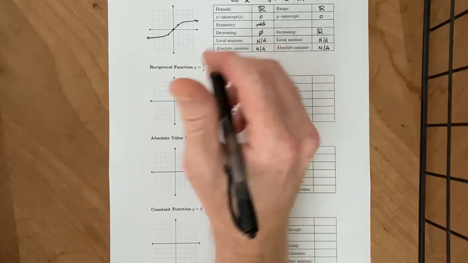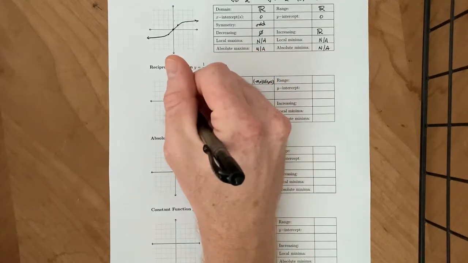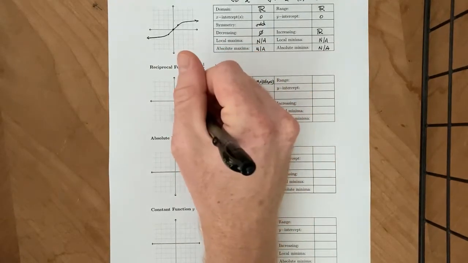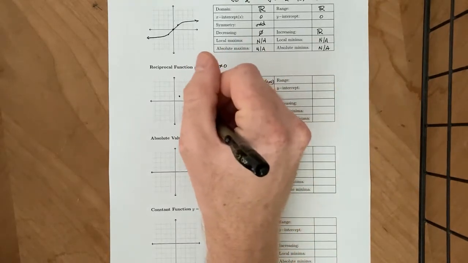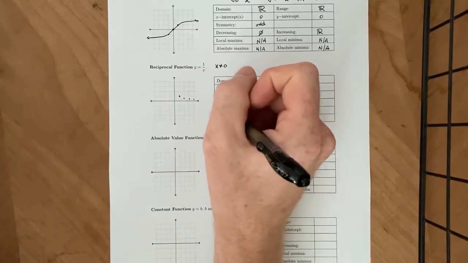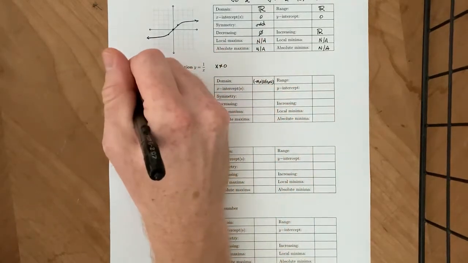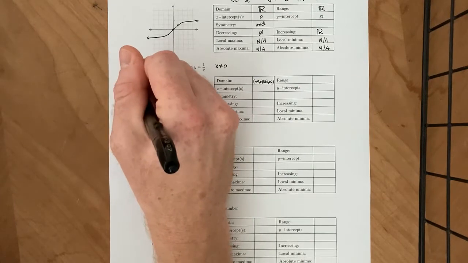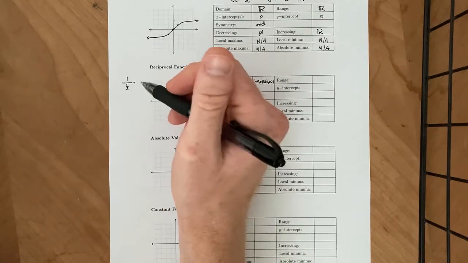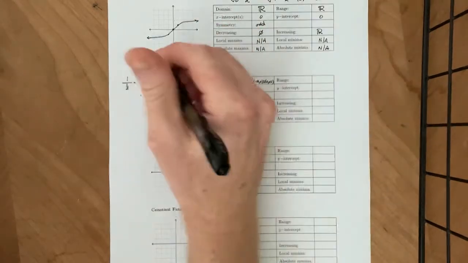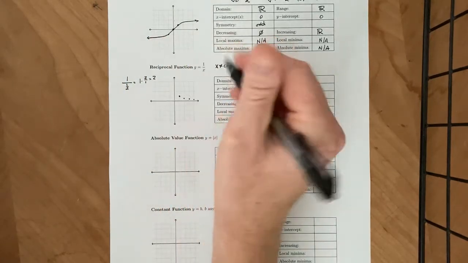So if we plug in 1, we get 1 over 1, that's fine. If we take 2, we get 1 over 2. If we take 3, we get 1 over 3, and so on. So this thing keeps getting closer and closer to the x-axis, the larger your x value becomes. And as you move closer to 0, let's see what happens when we take 1 over 1/2. Well, to solve this, because we have a number over a fraction, we have to take the reciprocal. So that's 1 times 2 over 1, which gives us 2.